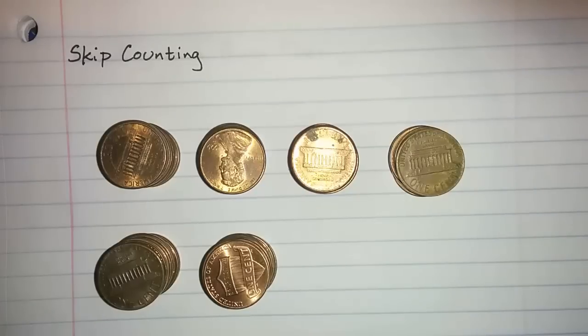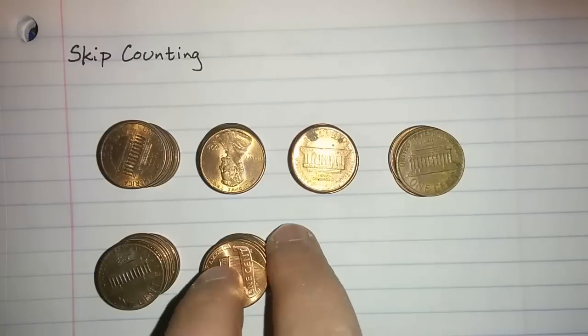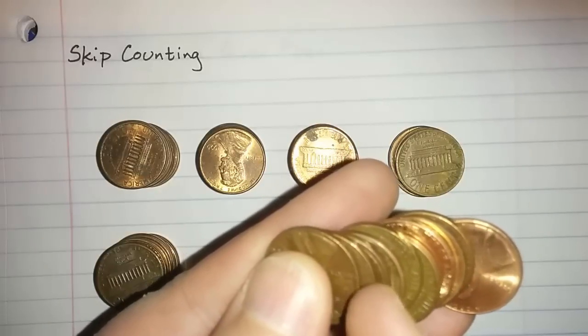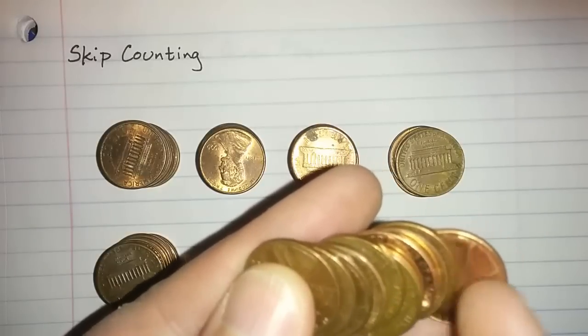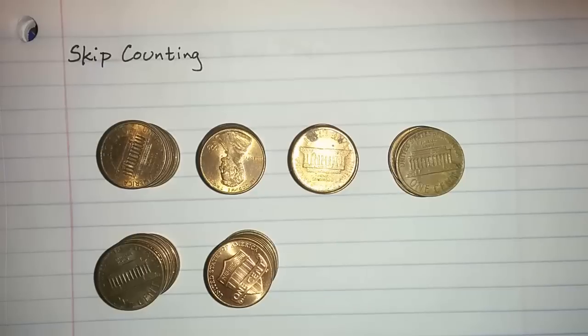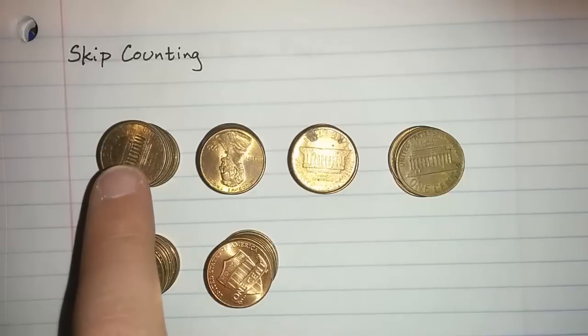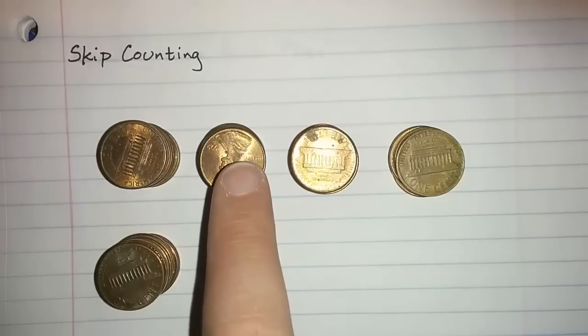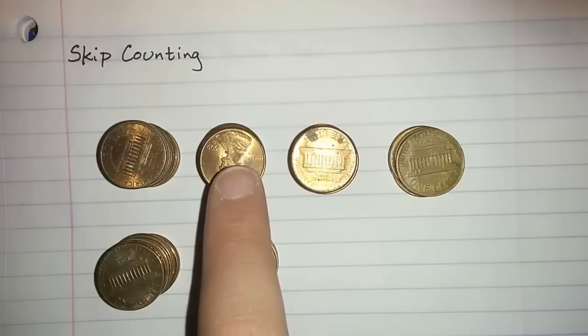You see that each of these piles contains 10 pennies. You see the 10 pennies, 1, 2, 3, 4, 5, 6, 7, 8, 9, 10. And now how do we count them? Well, I could point to this pile and say 1, 2, 3, 4, 5, 6, 7, 8, 9, 10. Point to this pile and then say another 10 numbers. 11, 12, 13, 14, 15, 16, 17, 18, 19, 20.